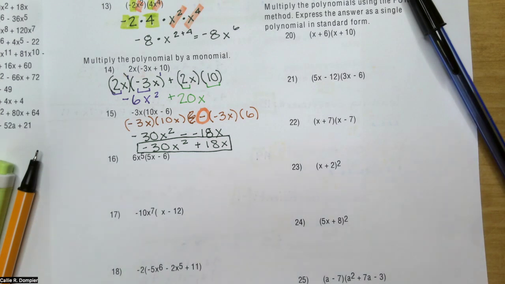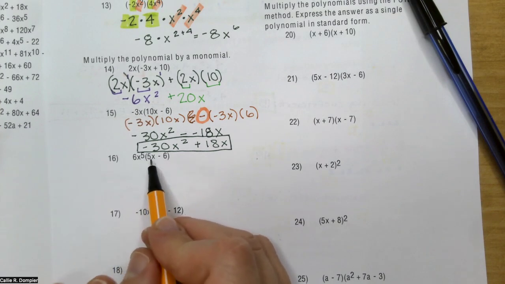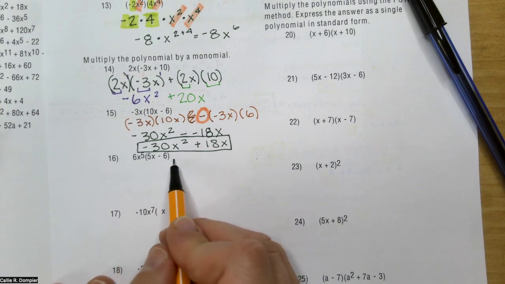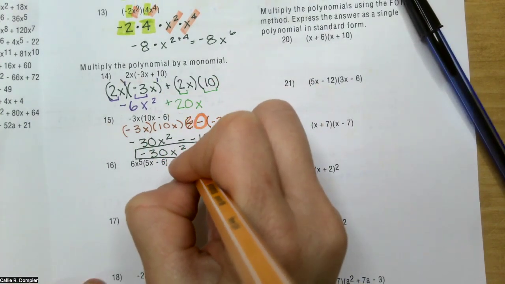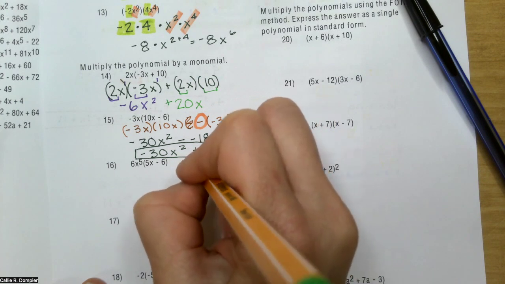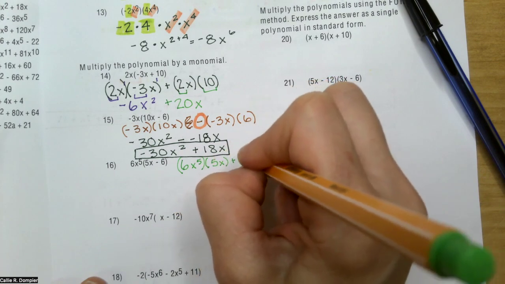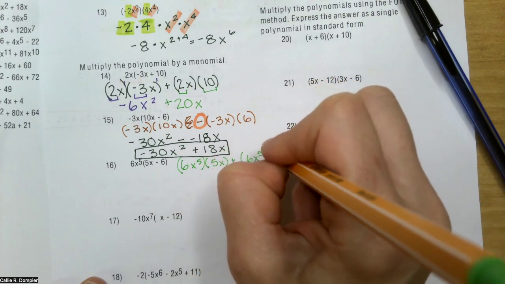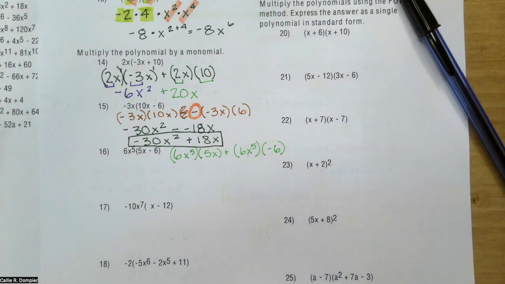Good? All right. Now, here we have 6x to the 5th times the quantity 5x minus 6. We'll distribute that 6x to the 5th times 5x. I liked it when we did plus, right? Plus 6x to the 5th times negative 6. I just meant times negative 6. Good?